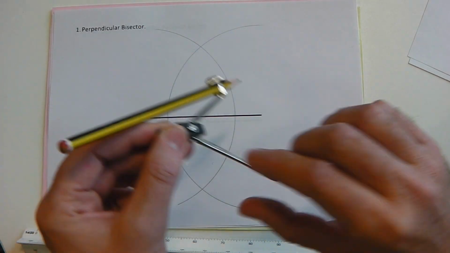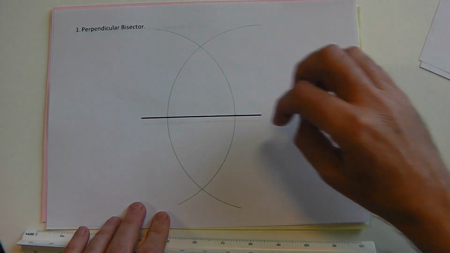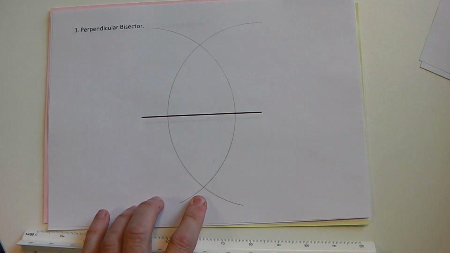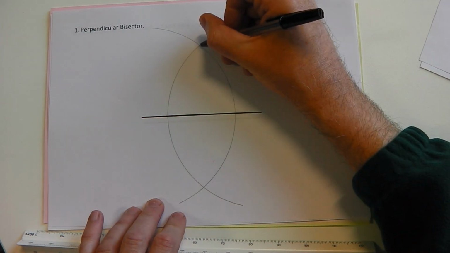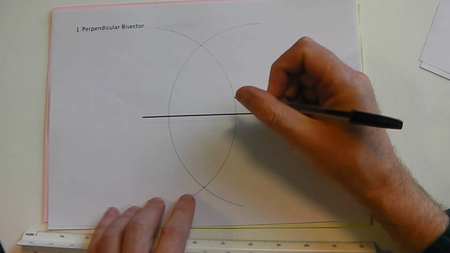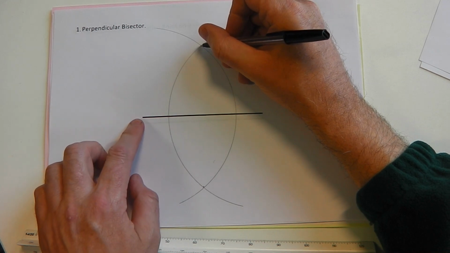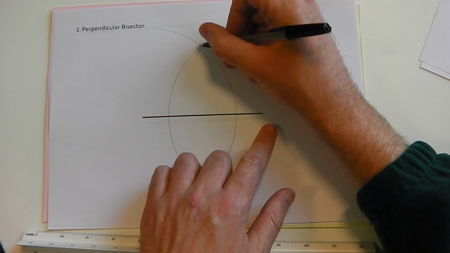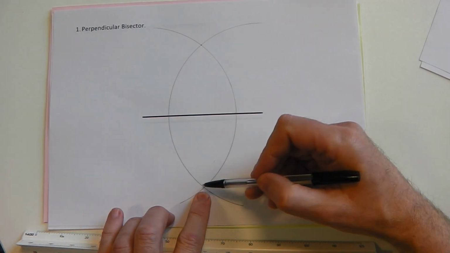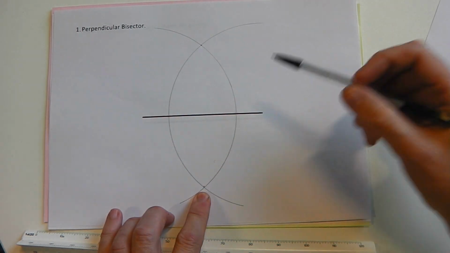And what we see when I take those away is two arcs, and they intersect here and here. So this point and this point. And what we know is this point is an equal distance away from this end and this end, and likewise this point is an equal distance away from that end and that end.